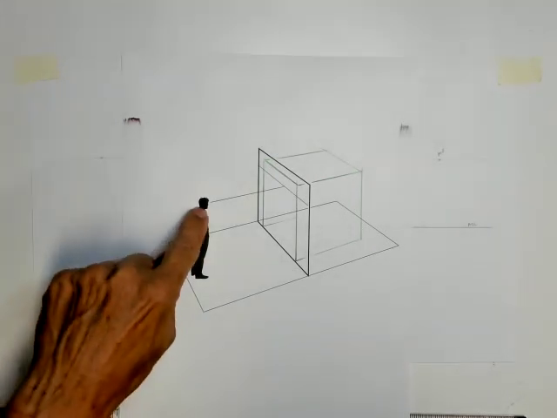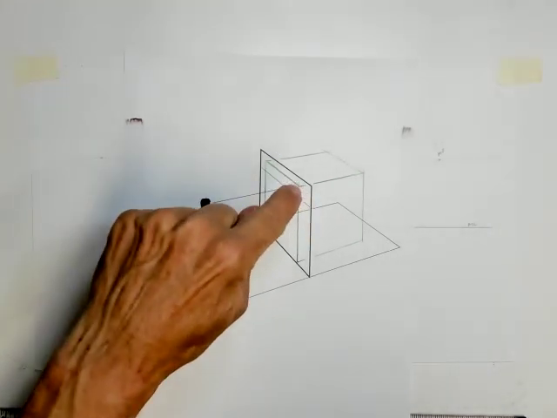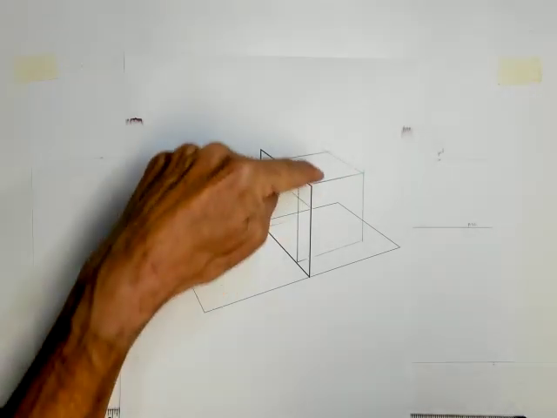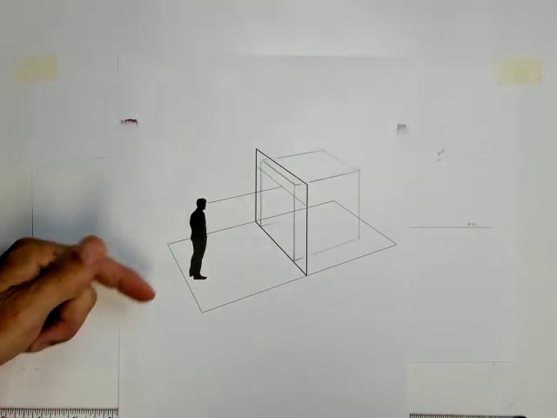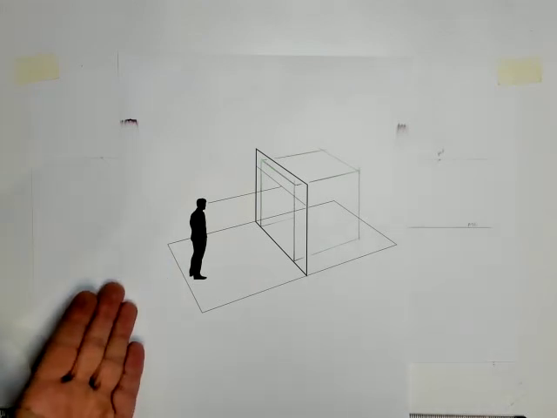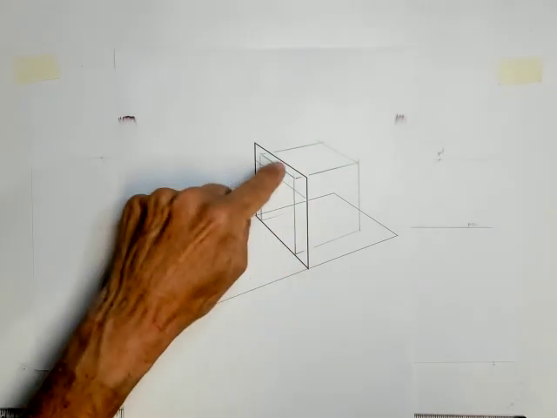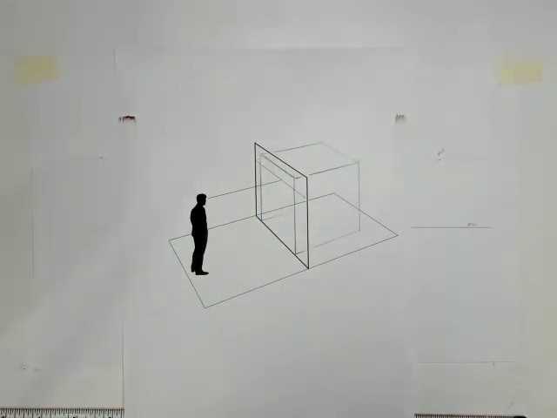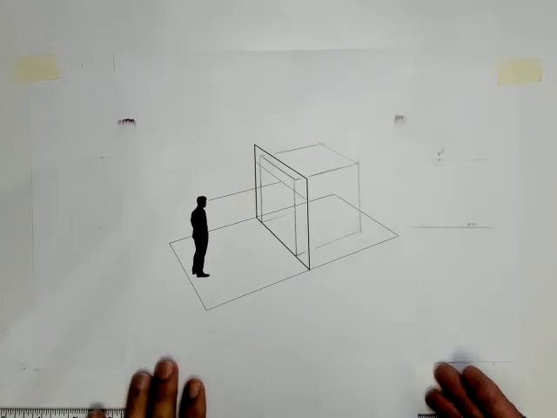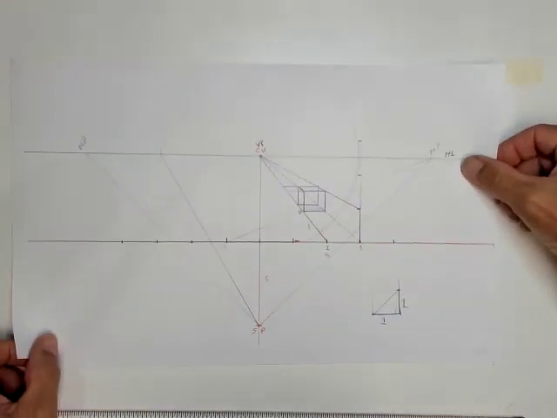We have our viewer, our station point, and here's the distance between the viewer and the picture plane, and the room that we're drawing is behind the picture plane. So this viewer is not inside the room. The viewer's outside the room. They are like an audience member in a play. And here is the fourth wall. We have to remove the fourth wall to be able to see inside the room. But the procedure is exactly the same as when we drew this cube.